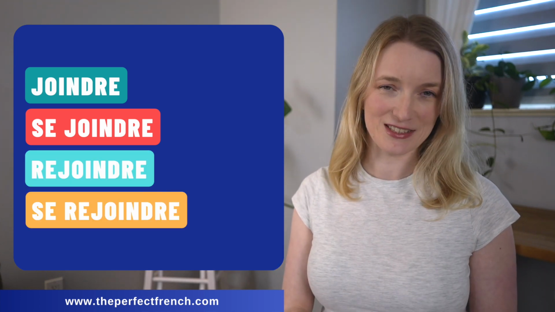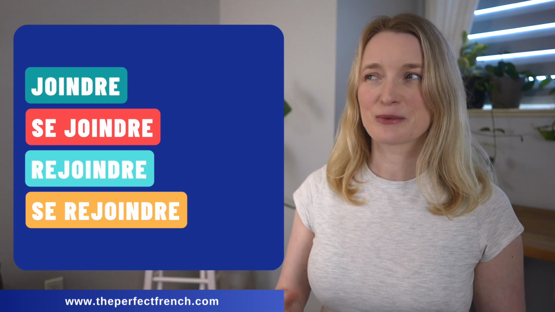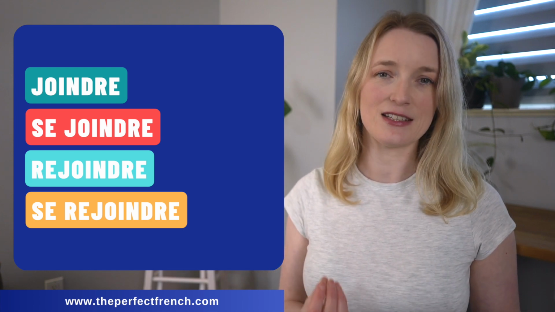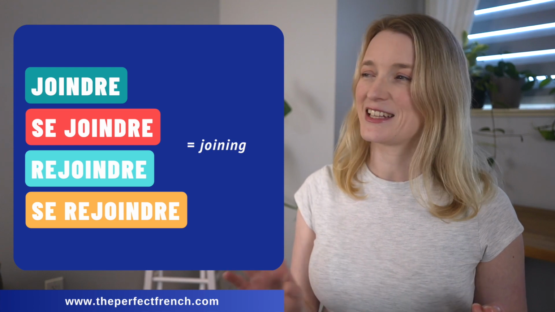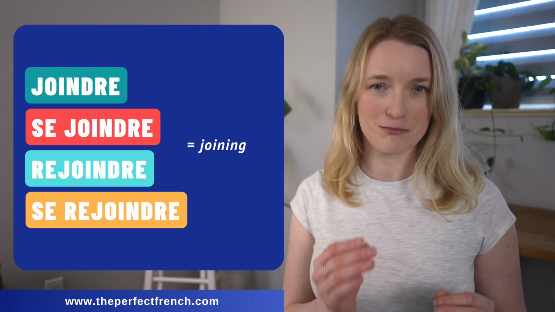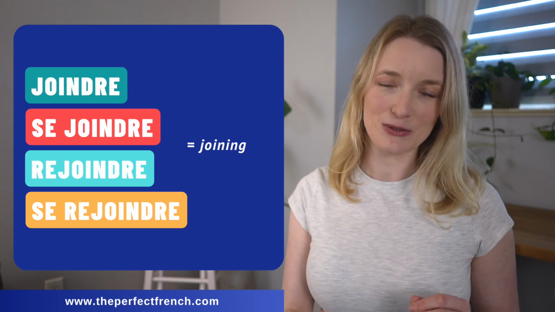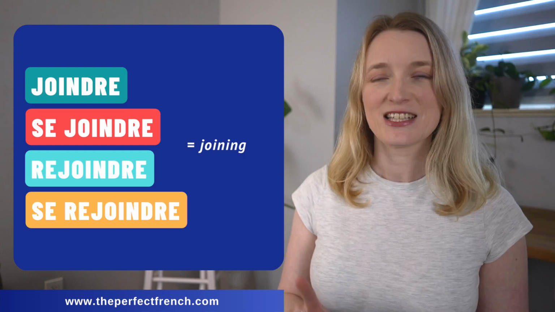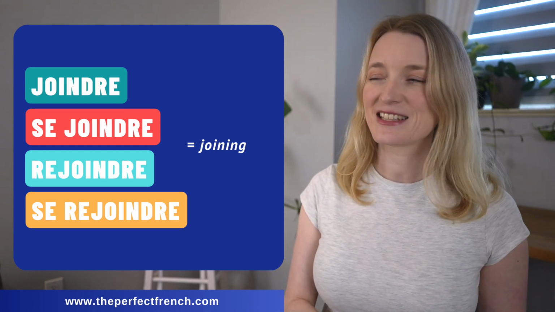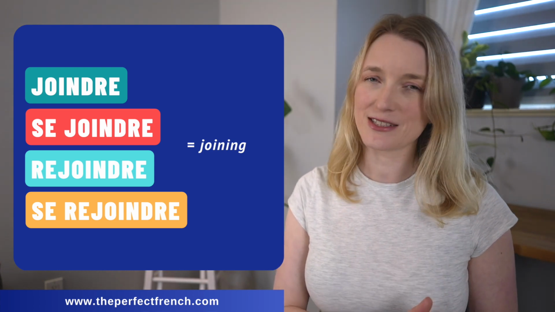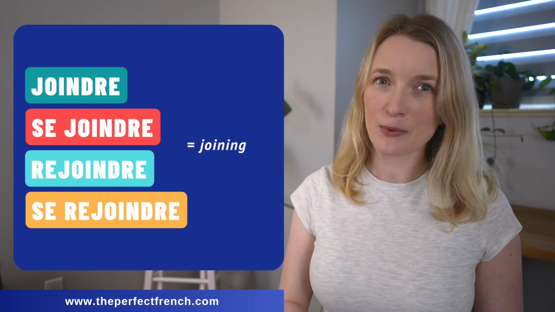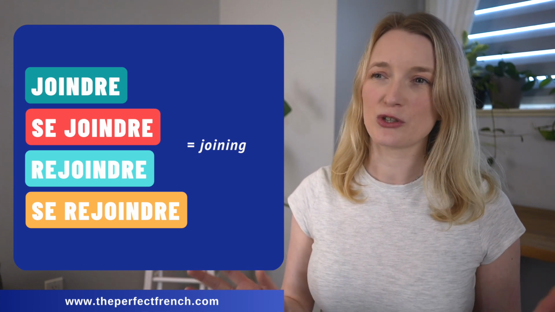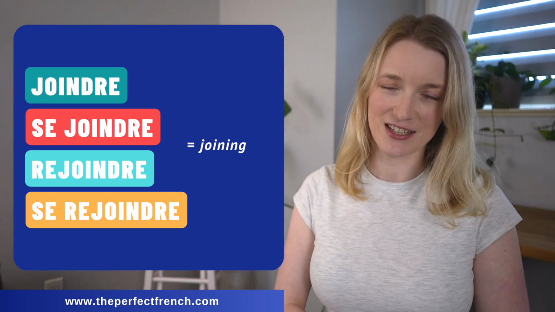Now, let's start the lesson and see the differences between joindre, se joindre, rejoindre, se rejoindre. These four verbs are all related to the idea of joining, but they have slightly different meanings and uses in French. In this lesson, we are going to see each one with examples, and I'm going to explain it to you in very simple words, so I'm sure you will understand everything.